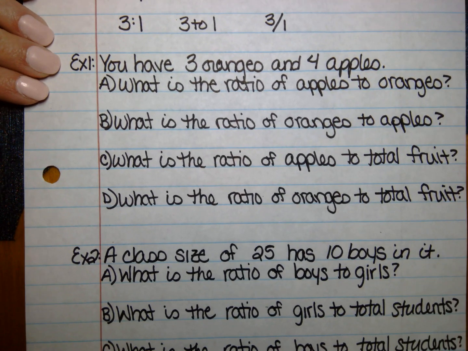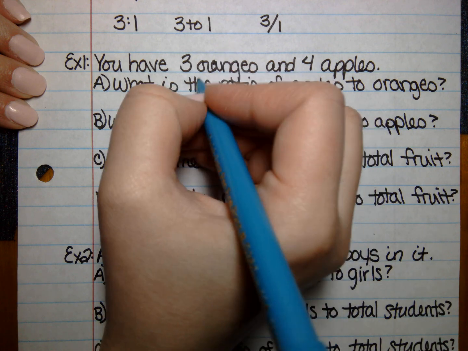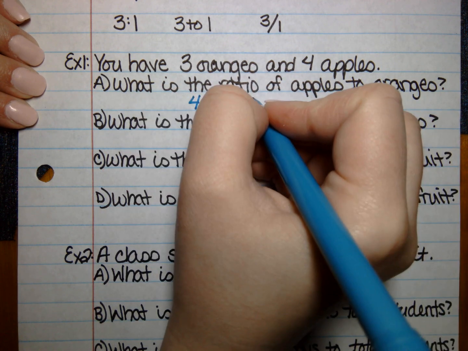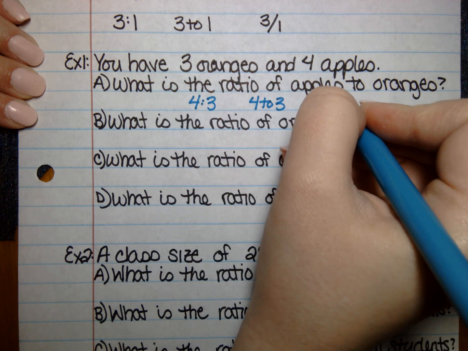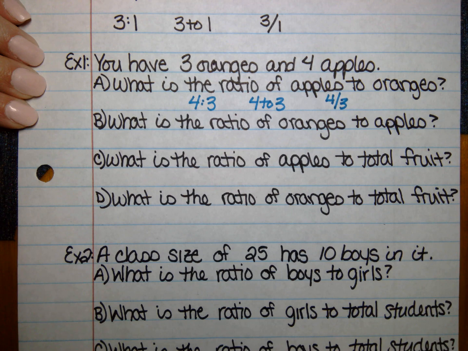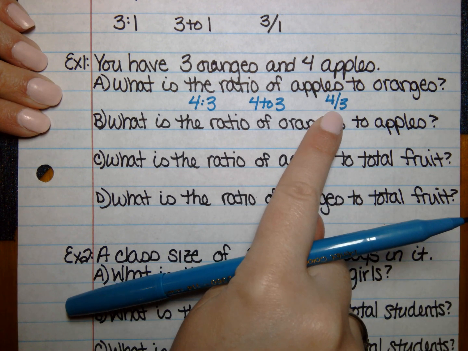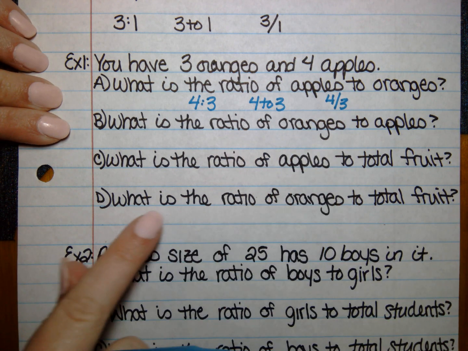So if we look at example 1, it says you have 3 oranges and 4 apples. What is the ratio of apples to oranges? So we have a 4 to 3. You could write it as 4 to 3, or as a fraction 4/3. Make sure that you keep them as improper fractions, because if I write this as a mixed number, it will no longer make sense as a ratio.